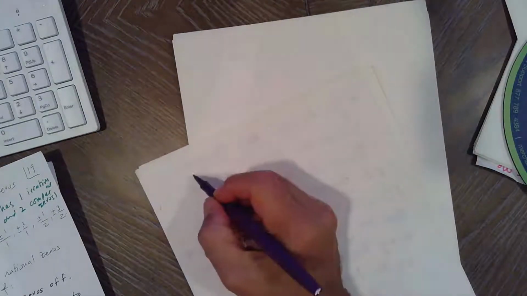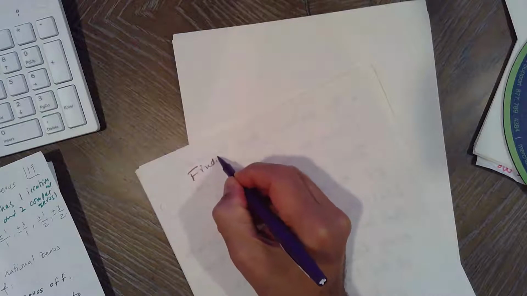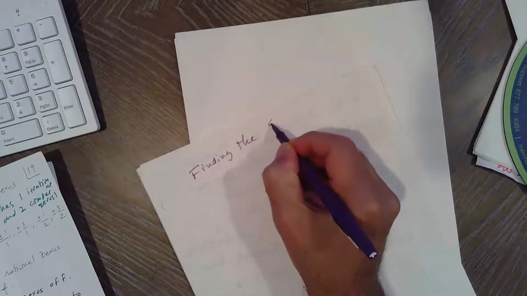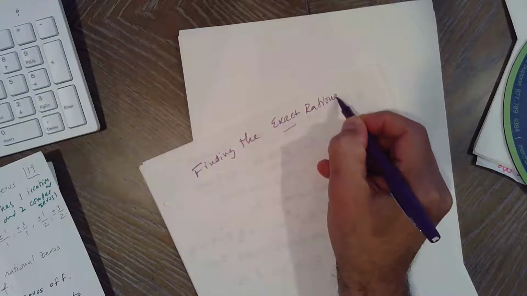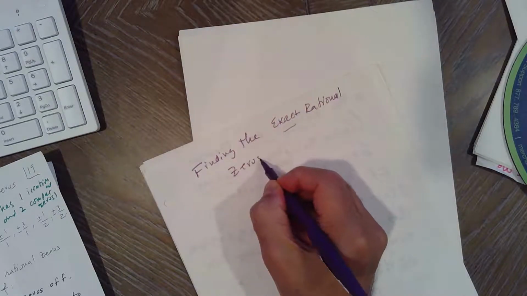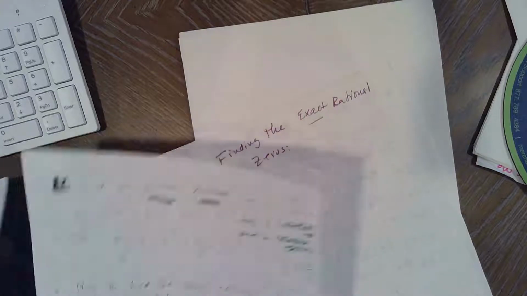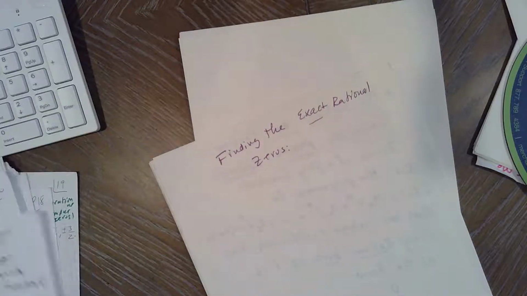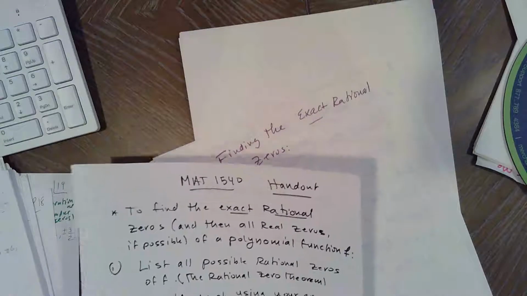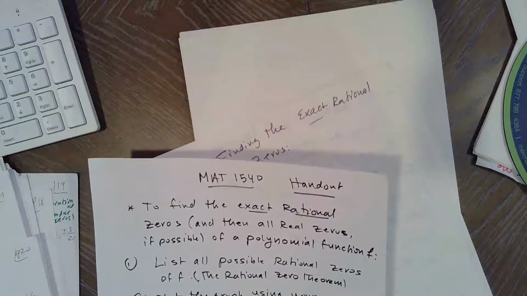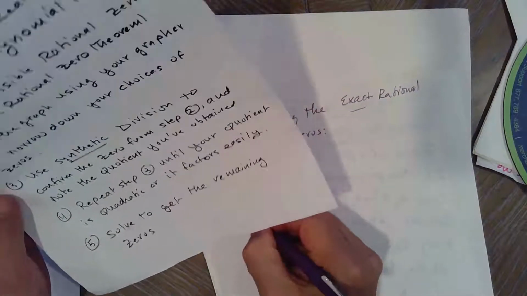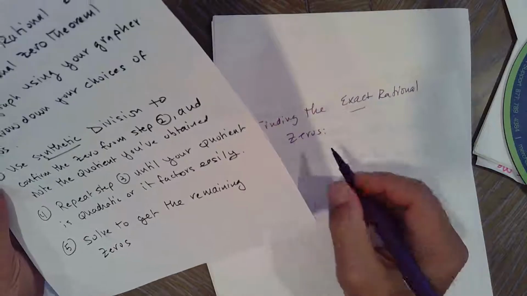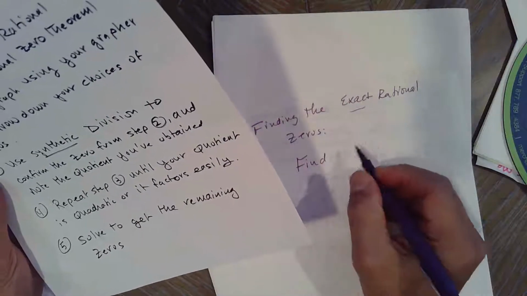So finding the exact rational zeros. What I'm going to do, there are steps, and I have a handout in your notes. As I'm doing this, I'm going to do problem number 24.